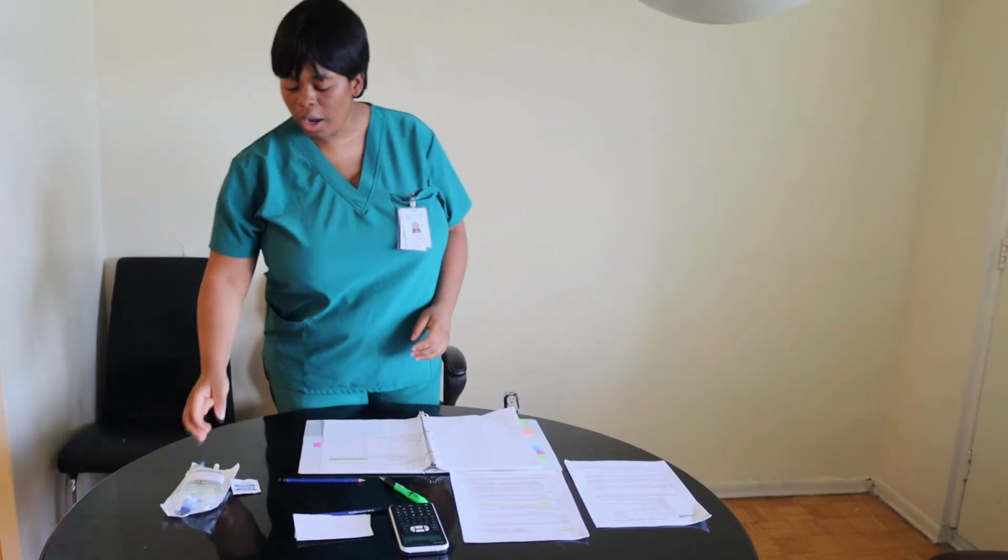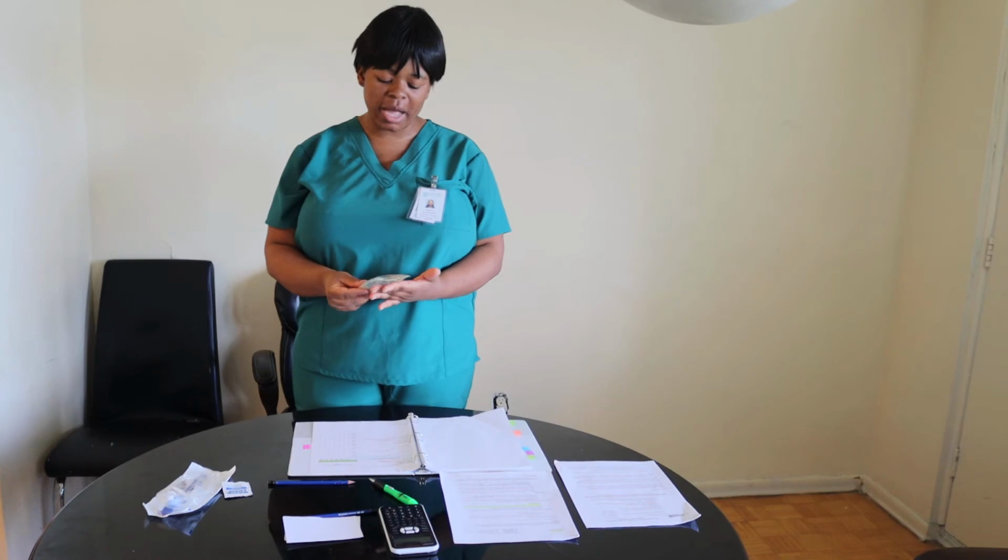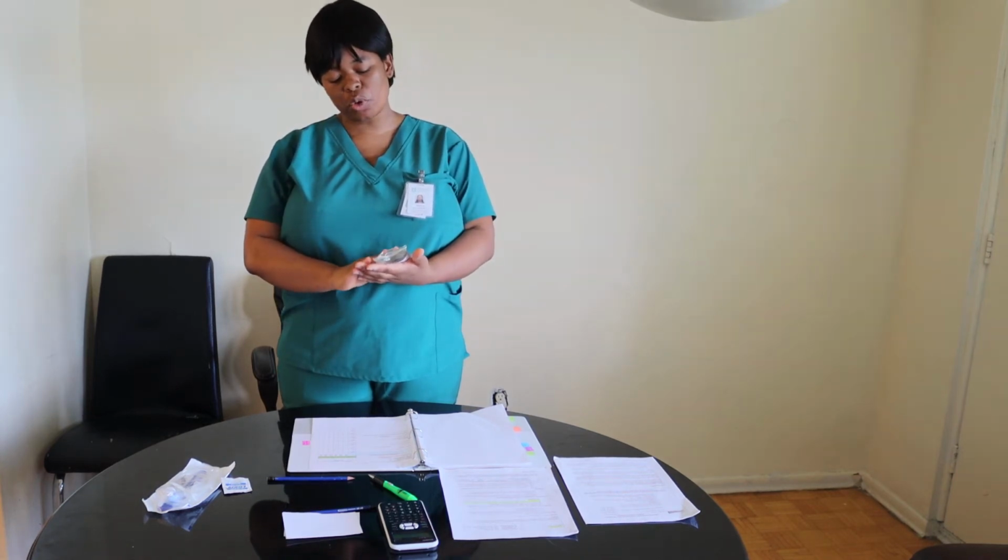I'm doing my hand hygiene, and then I'll take my pre-mixed medication in the mini bag. So I want to assess for clarity of the solution. There is no cloudiness in the solution. There are no leakages in the bag. It is nice and intact.